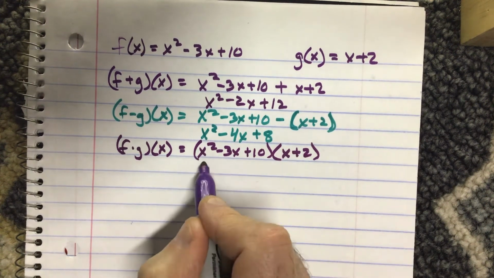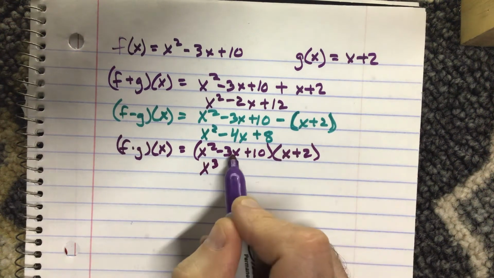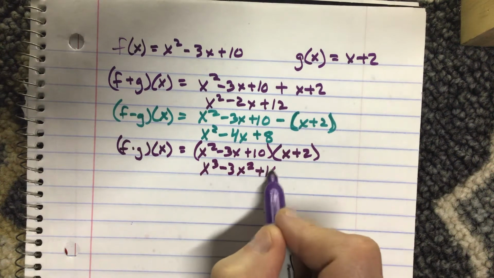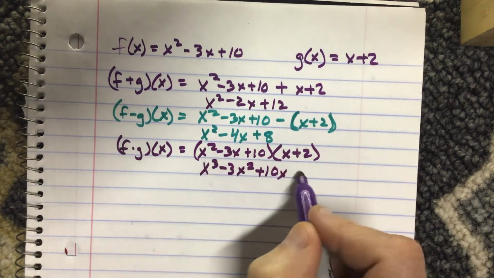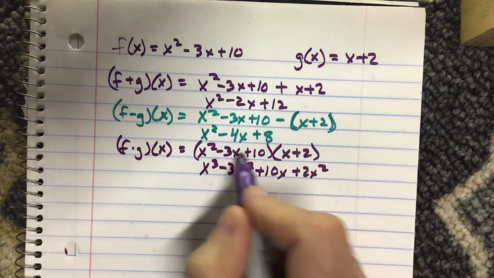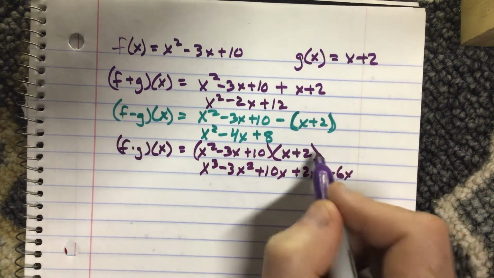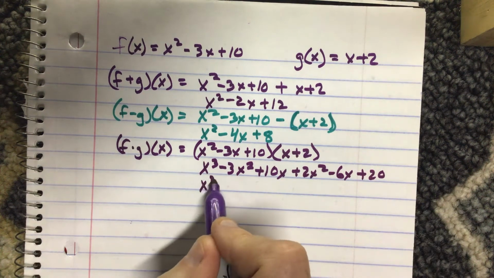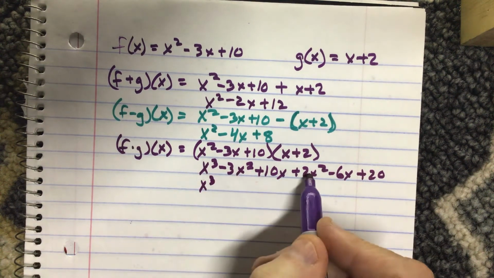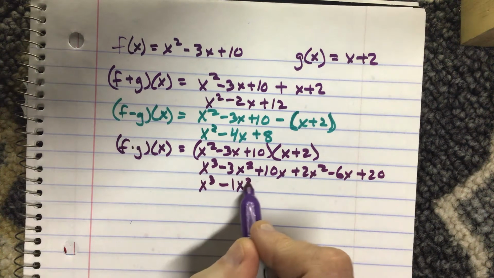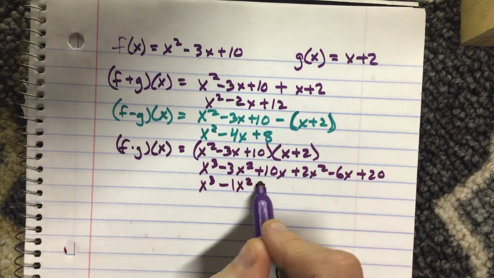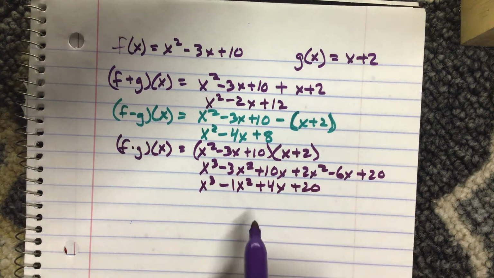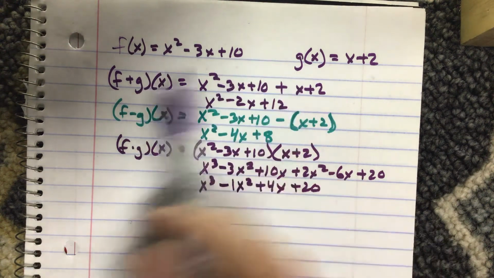So x times x squared is x cubed. X times negative 3x is negative 3x squared. X times 10 is 10x. 2 times x squared is 2x squared. 2 times negative 3 is negative 6x. And 2 times 10 is 20. And then we just combine like terms. We've got an x cubed. We've got negative 3x squared plus 2x squared. 10x minus 6x. And the 20. And that's the product of those two functions.